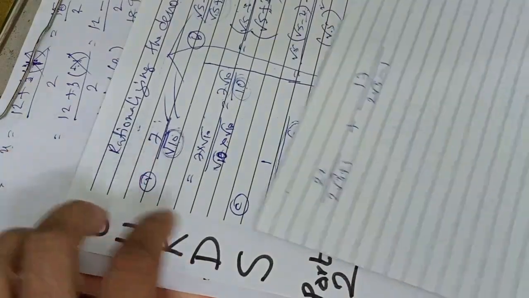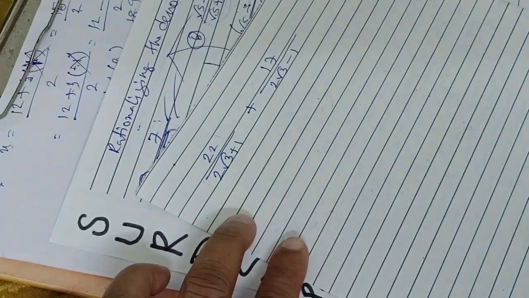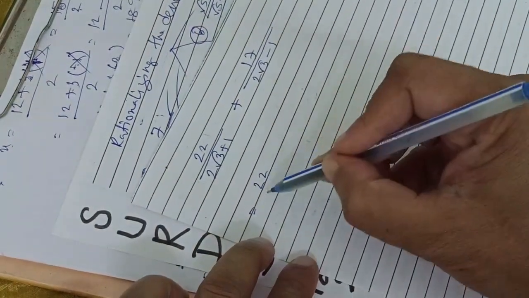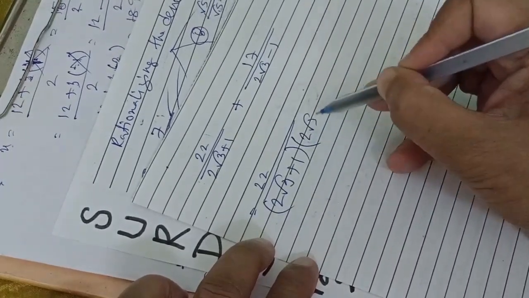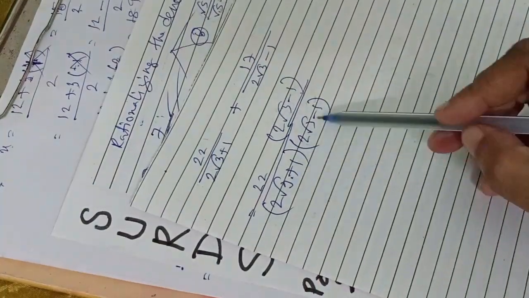See another question I have taken where we can use the same property, that is rationalize the denominator. Here also we'll rationalize the denominator, then we'll simplify them. Let us write it. So 22 by 2 root over 3 plus 1, then 2 root over 3 minus 1, then again 2 root over 3 minus 1. Hope you understood this, rationalizing the denominator.